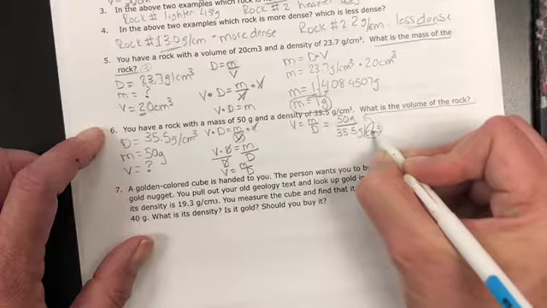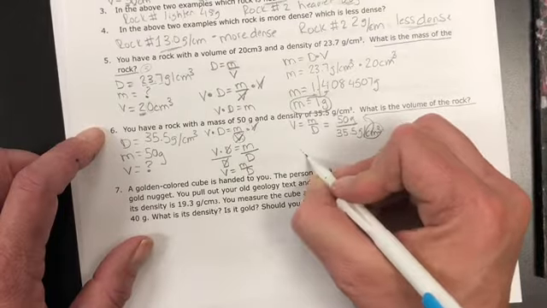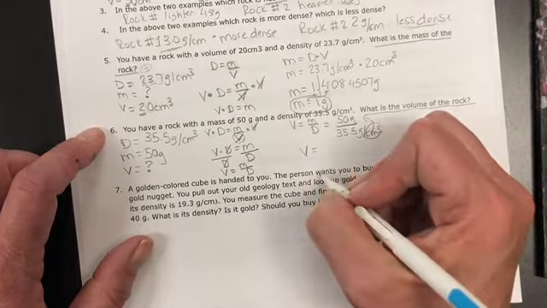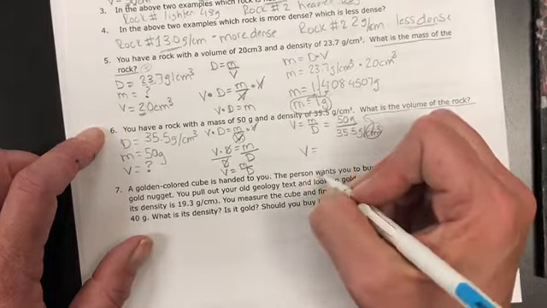So my units are going to go to the top. If I take 50 divided by 35.5, I'm going to get 1.408457 grams. Okay, and then I need to round that to the nearest number of significant figures.